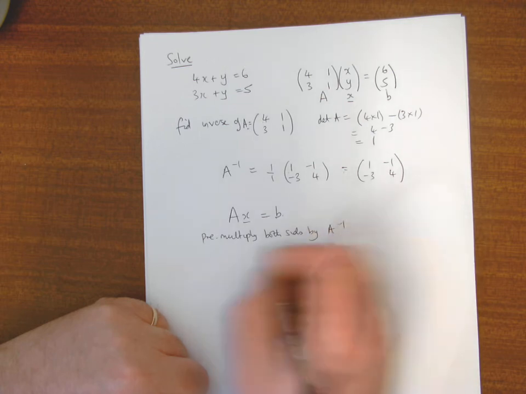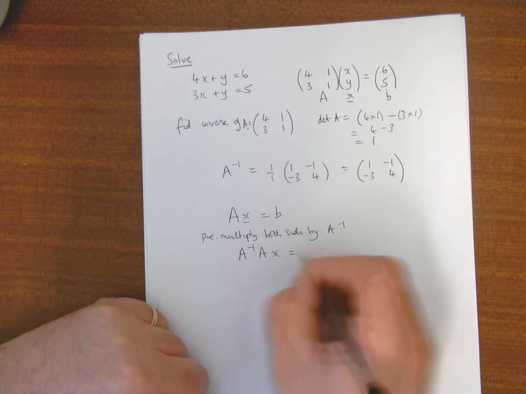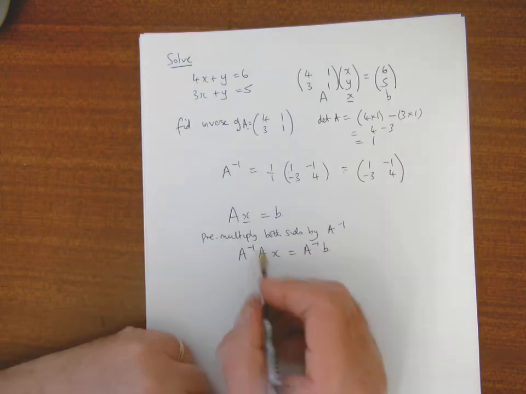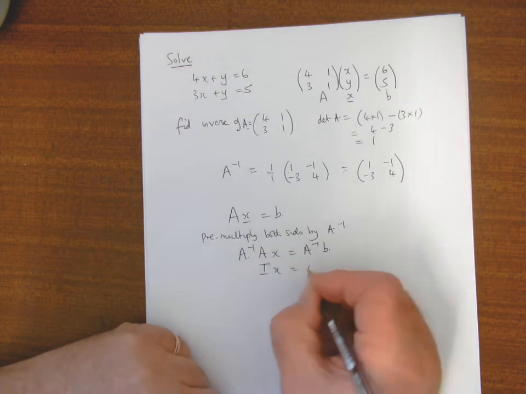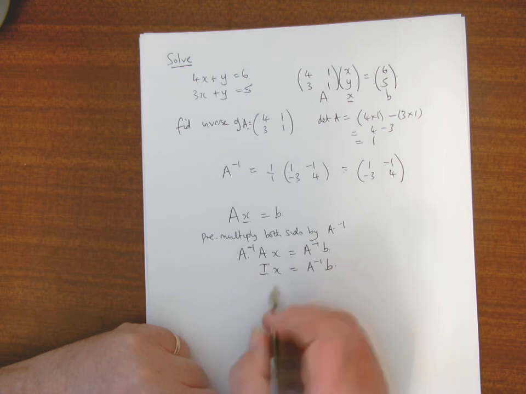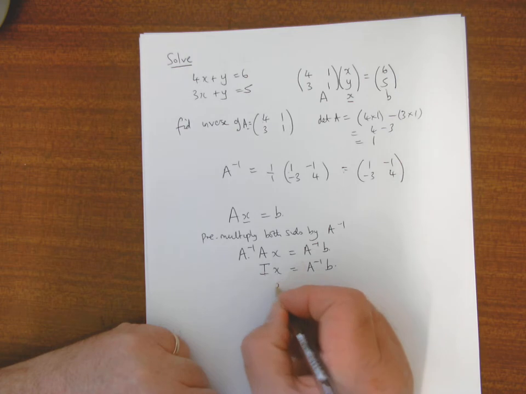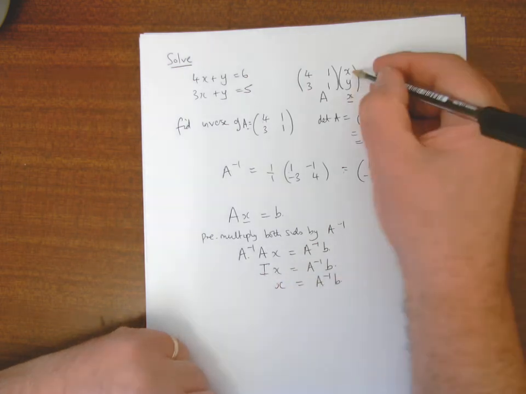By the inverse, so I get A to the minus 1 times A on the left hand side is A to the minus 1 B. And when I multiply a matrix by its inverse, I get the identity matrix. And when I multiply anything by the identity matrix, it stays the same. It's like the number 1. So X will be A to the minus 1 B, and it's X that I want to find.